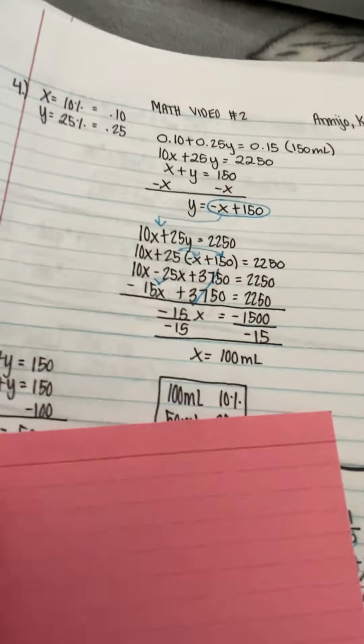Okay, so now number 5 says determine the degree of the polynomial and then write it in standard form. So for this one, I pulled out a 70 from the problem. Wait, where am I? Number 5. Okay, sorry.